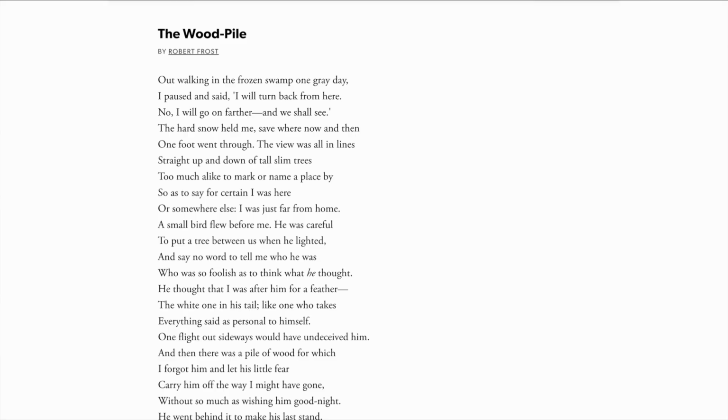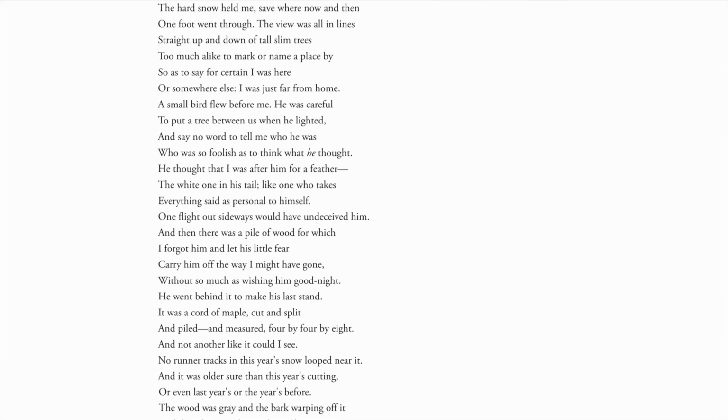He thought that I was after him for a feather, the white one on his tail, like one who takes everything said as personal to himself. One flight out sideways would have undeceived him. And then there was a pile of wood, for which I forgot him and let his little fear carry him off the way I might have gone, without so much as wishing him good night.